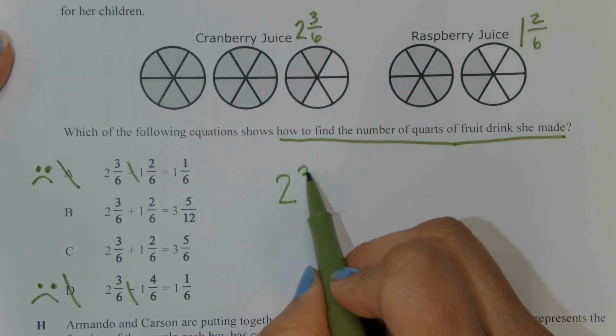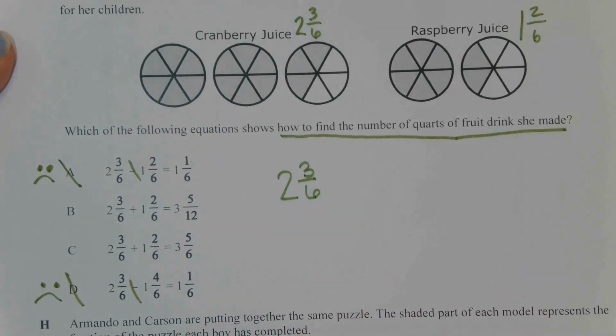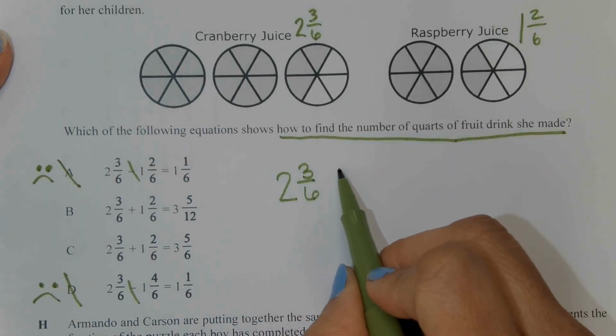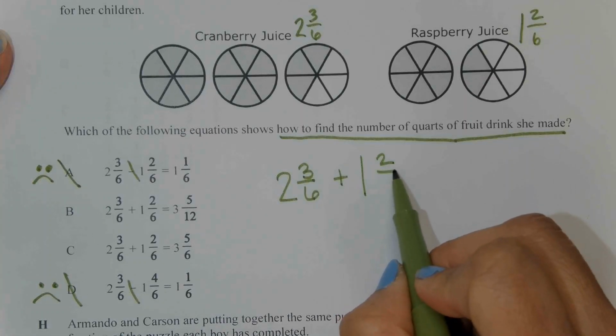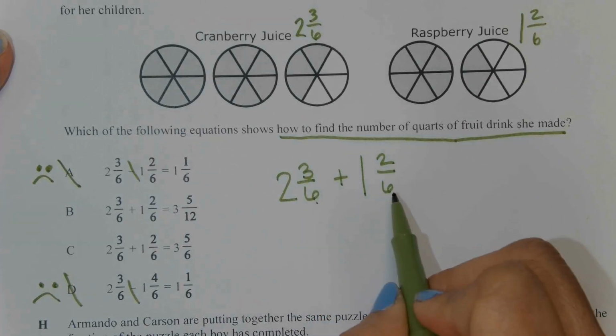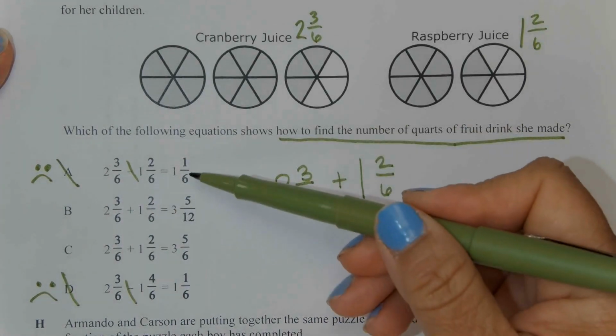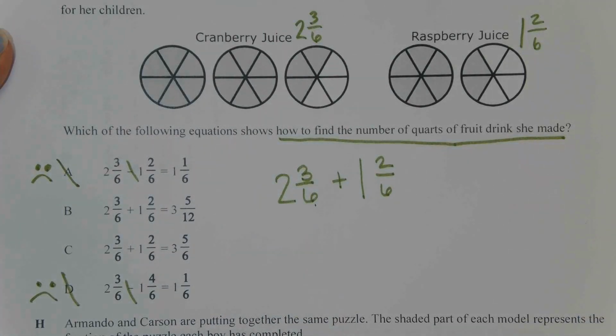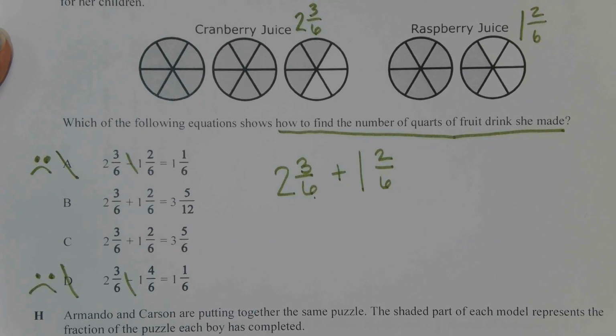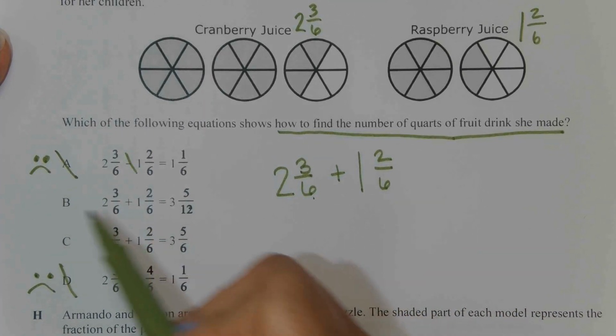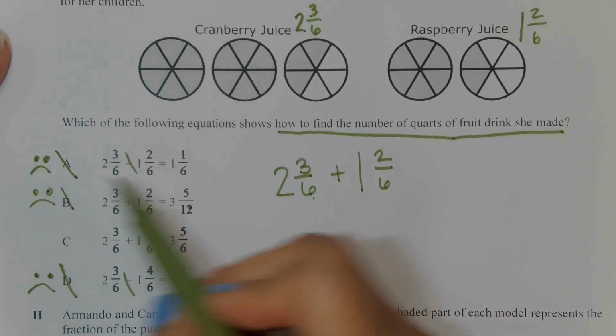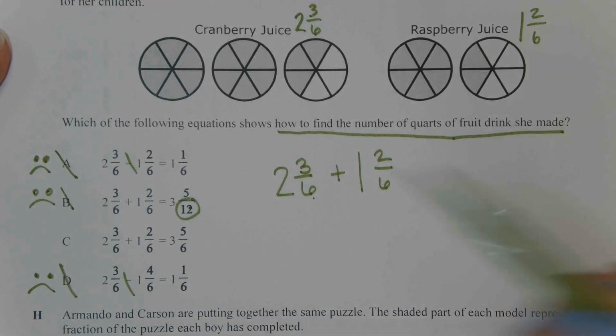So now let's go ahead and write our equations. We want to find out how much fruit drink she made. So 2 3/6 plus 1 2/6. We have the same denominators. And if we look at our answer choices, there's one that does not have the same denominator. So we can already eliminate that one. This one right here, letter B, it doesn't have the same denominator.